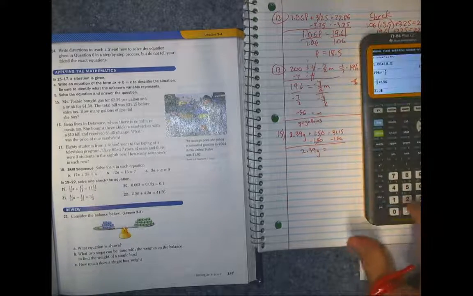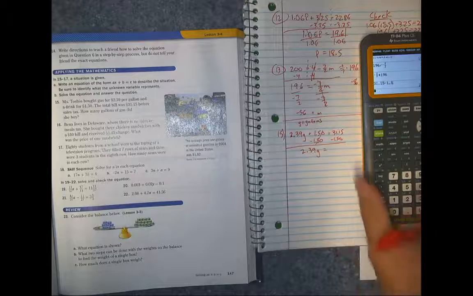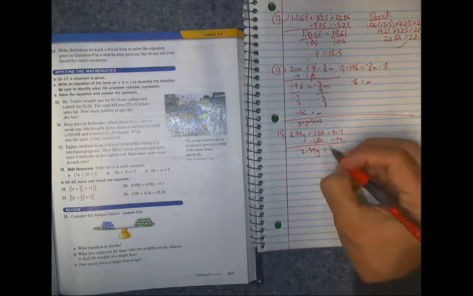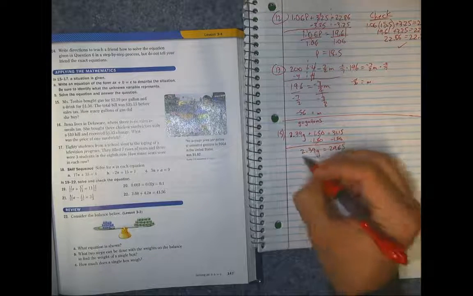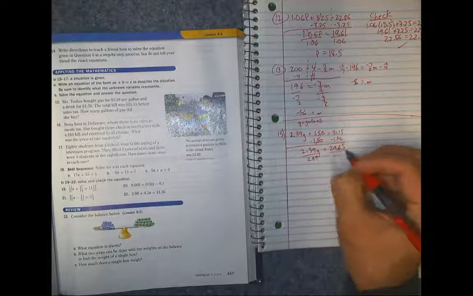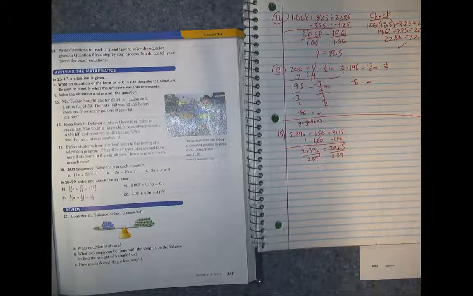So 31.15 minus $1.50 is 29.65. So she spent 29.65 on gas. It was 2.39 for each gallon. So we're going to go ahead and divide.